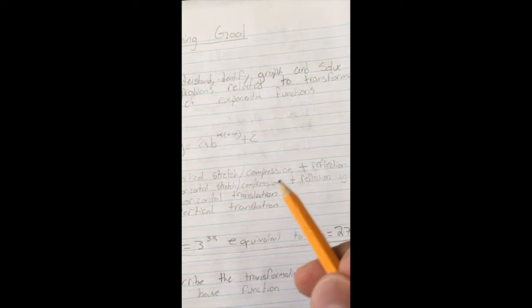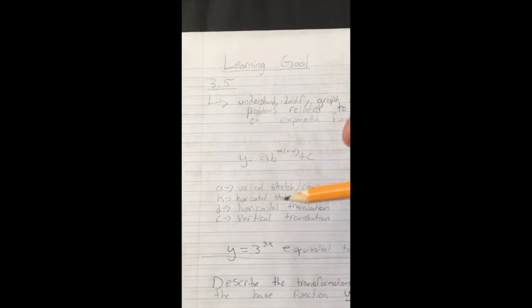We already know about that. K, as you can see, is a horizontal stretch or compression and a reflection in the y-axis. So it's similar to A, except instead of talking about how long or short it'll get, now we're going to talk about how wide it'll be. And so in this case, it's a horizontal stretch if it's less than 1 but greater than 0, and it's a horizontal compression if it's greater than 1. And then it's a reflection again if it's negative.